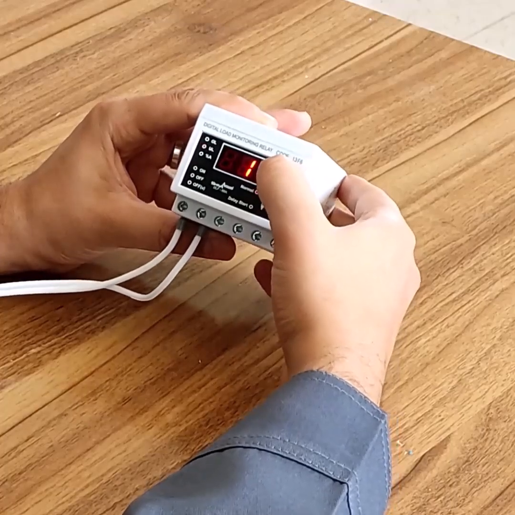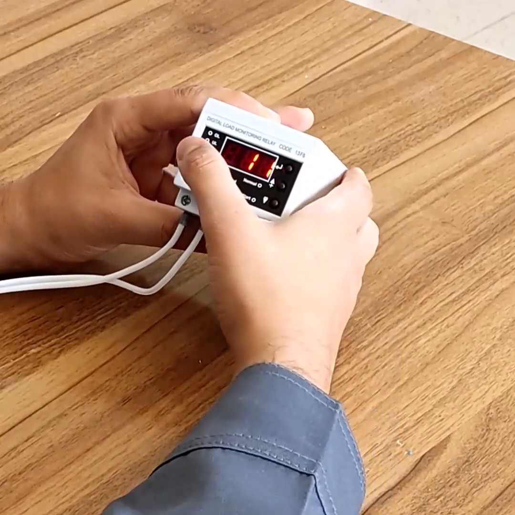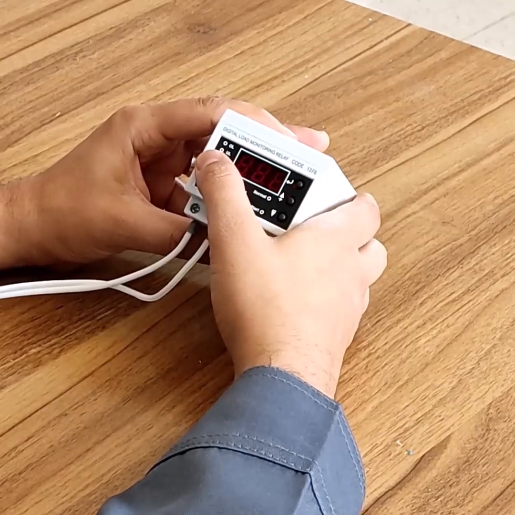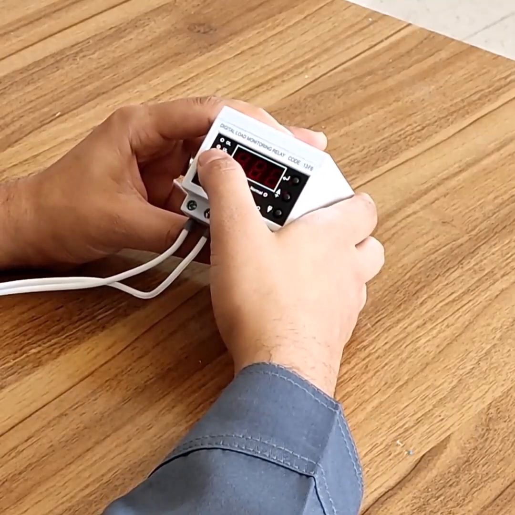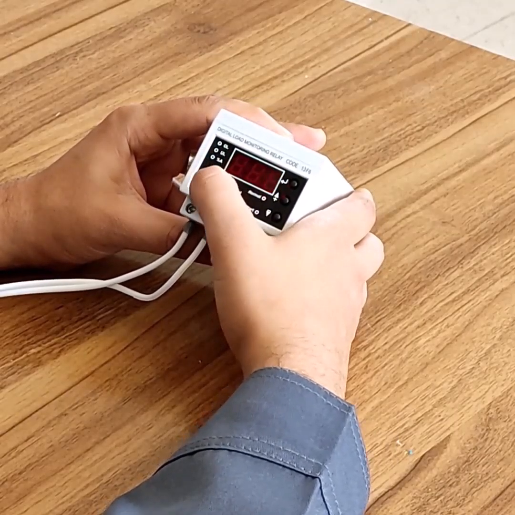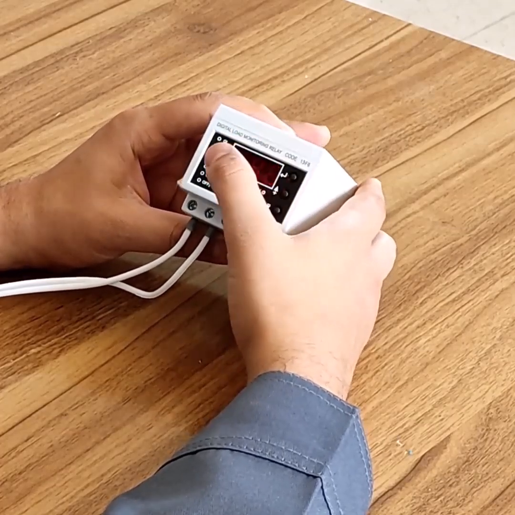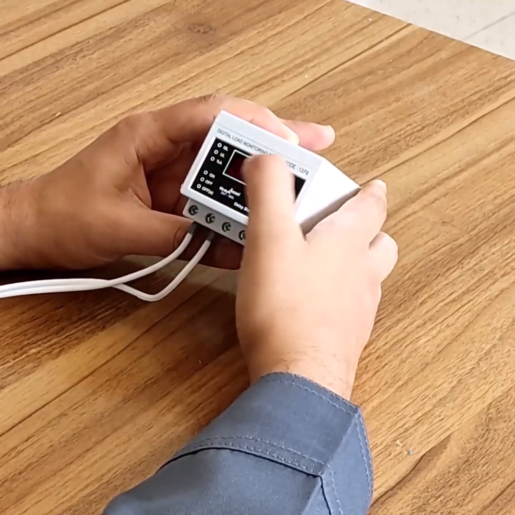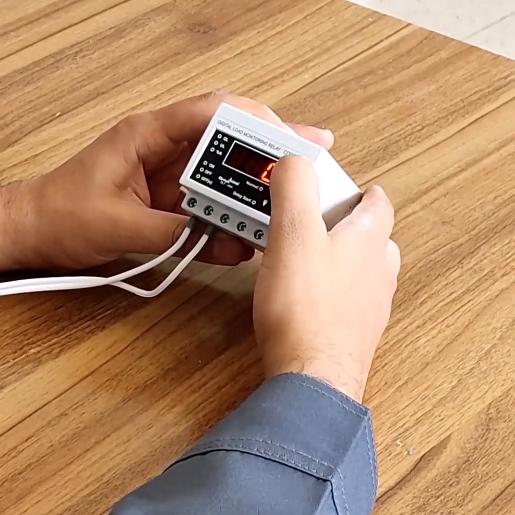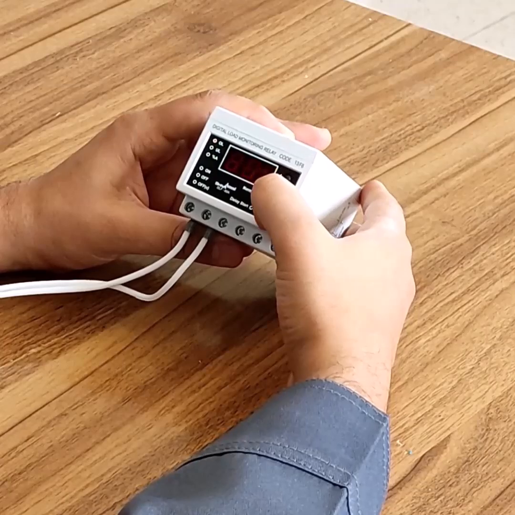The second LED is UL, which means under load, which measures the no-load current. We can enter a number between 0 and 59 amperes.